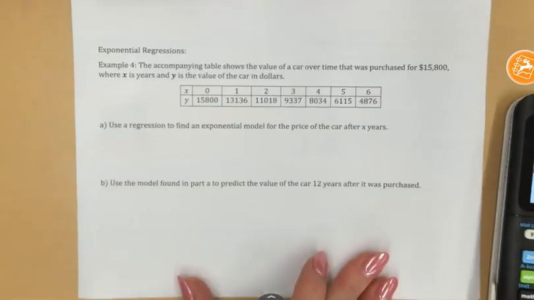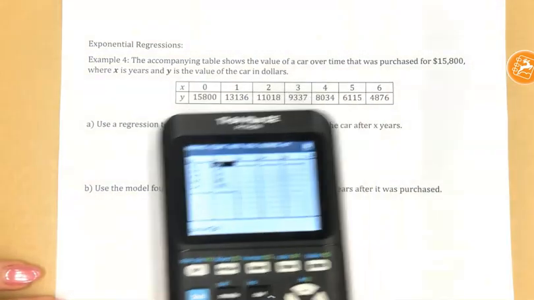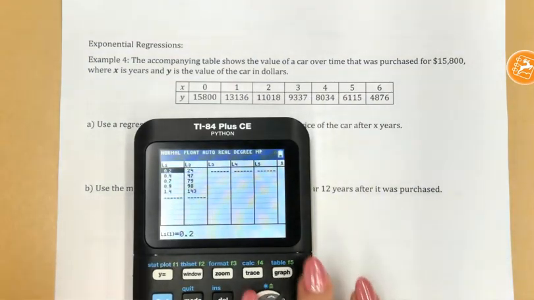So moving on to our final type of regression, exponential, we are going to go back to that list and put in our final set of x and y values.